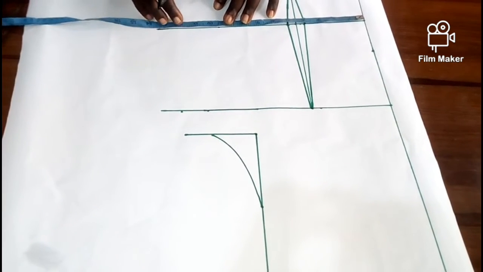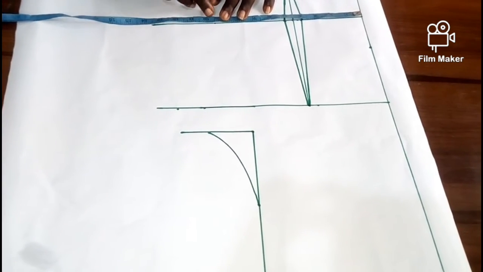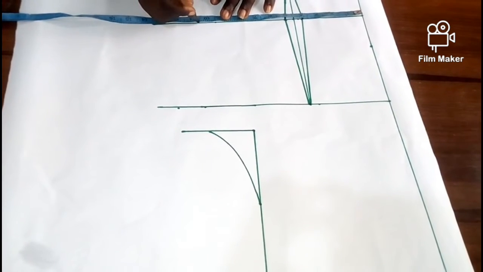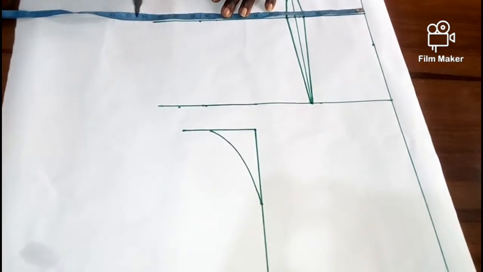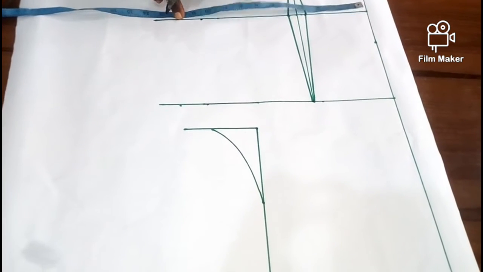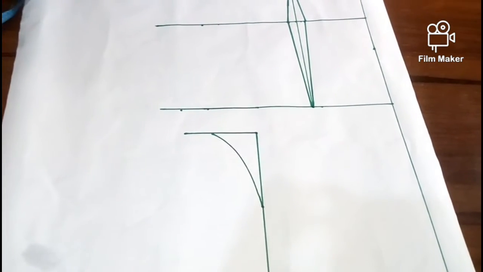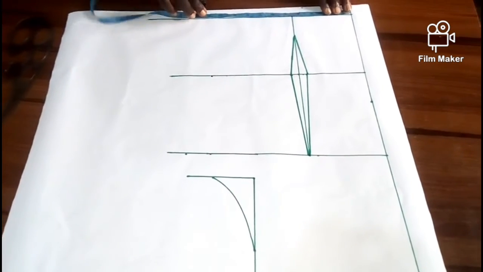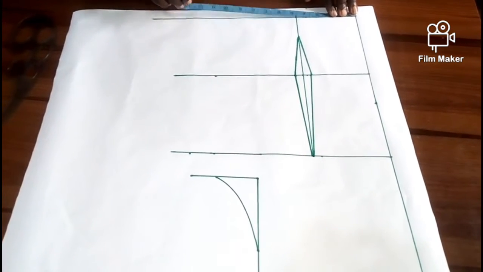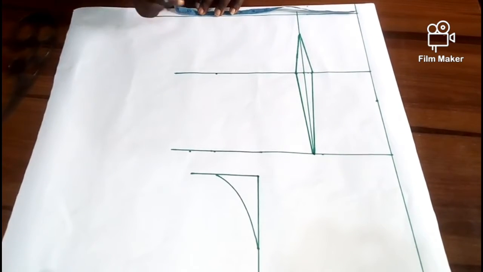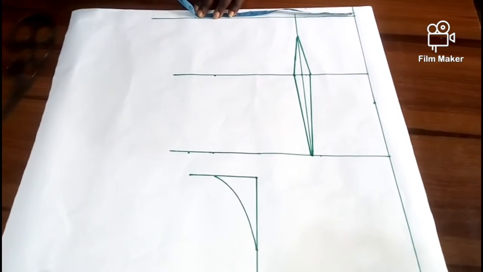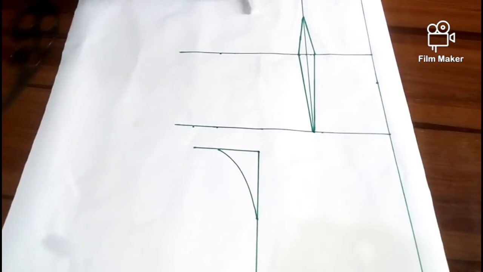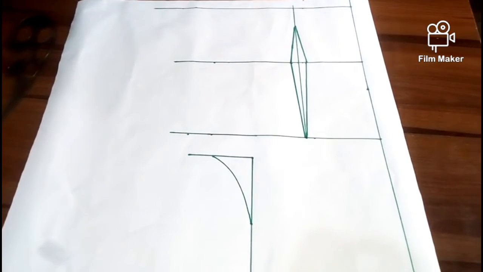That is 38 divided by 4, which is 9.5. So I will also input my 1 inch seam allowance, that is 10.5, because I'm using pattern paper. Then the hip I'm working with is 50, divided by 4 is 12.5. Then I'll also put the 1 inch seam allowance. So I'm going to connect all together now.